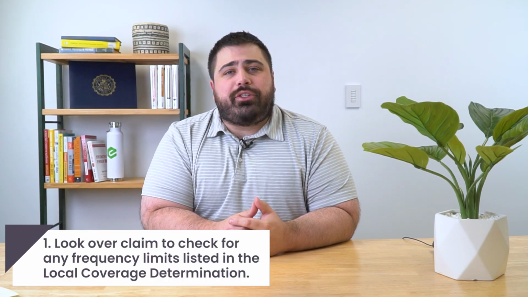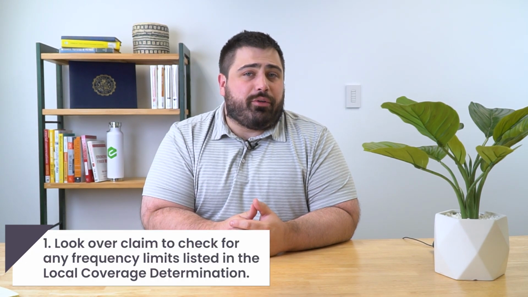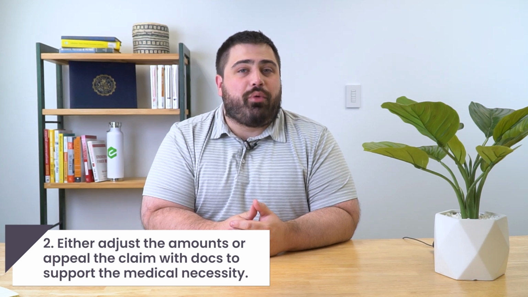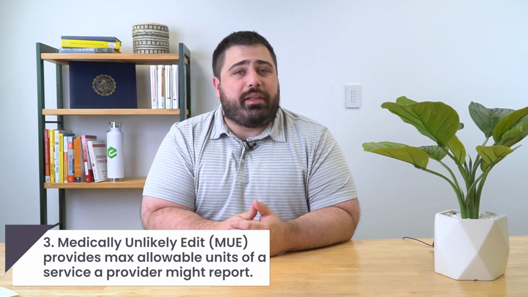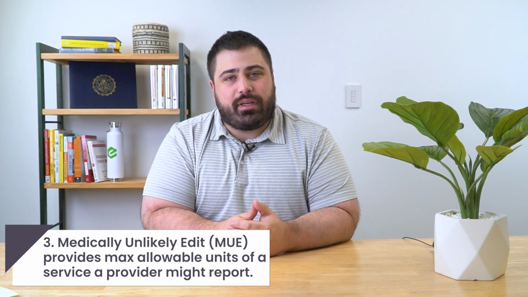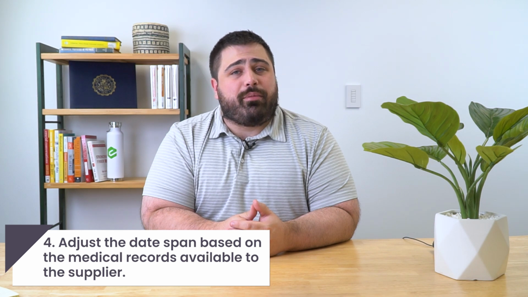You can look over your claim to check for any frequency limits listed in the Local Coverage Determination, or LCD. For reference, LCDs are decisions made by a Medicare administrative contractor whether to cover a particular item or service. Anyway, you can then either adjust the amounts or appeal the claim with the proper documentation to support the medical necessity. You can check the Medically Unlikely Edit, or MUE tool, developed by the Centers for Medicaid and Medicare Services. This provides information on the maximum allowable units of a service that a provider might report in most circumstances. You can adjust the date span based on the medical records available to the supplier.